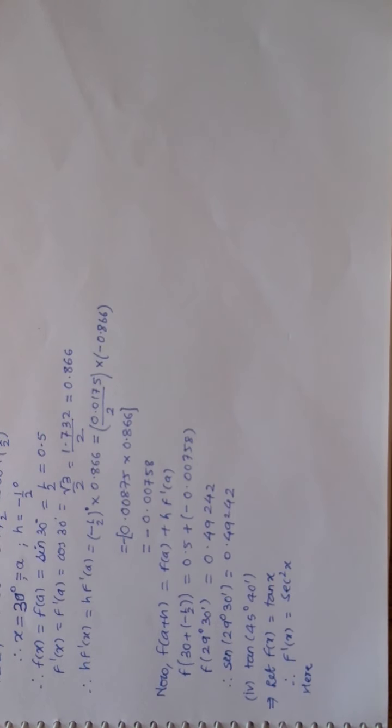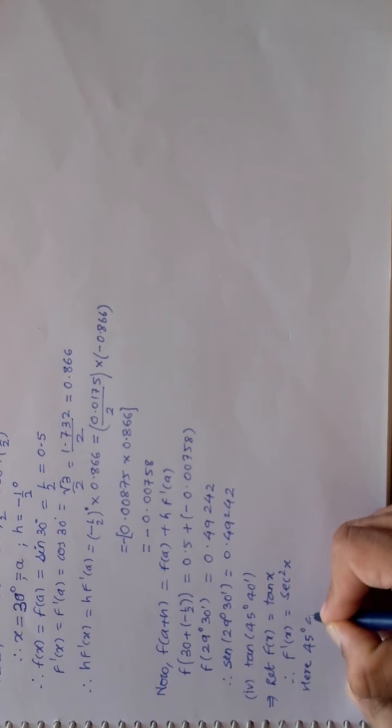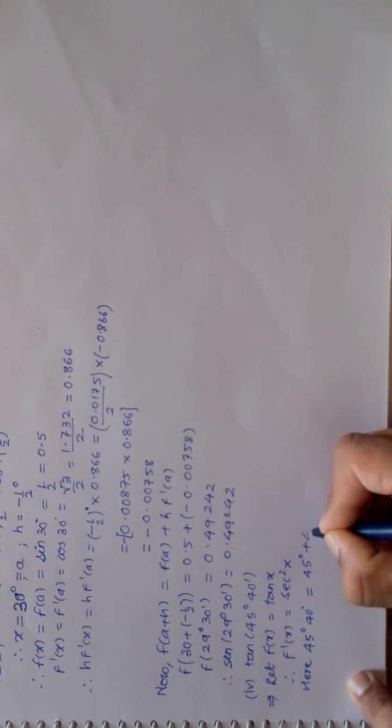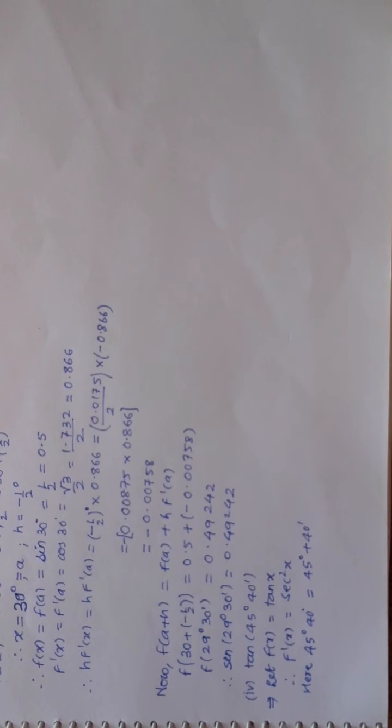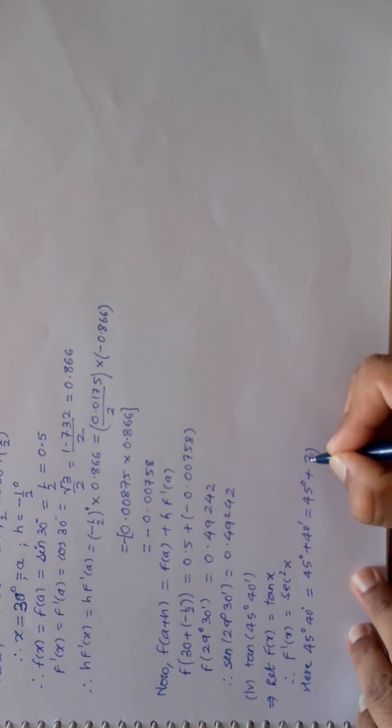So 45 degree 40 minutes, it is better that we write it as 45 degree plus 40 minutes. Now 40 minutes converted into degree. Now see here, 1 degree is your 60 minutes. Agreed? So 40 minutes is nothing but 40 by 60 degree. That is 4 by 6, and 4 by 6 means 2 by 3. So it will become your 45 degree plus 2 by 3 degree.